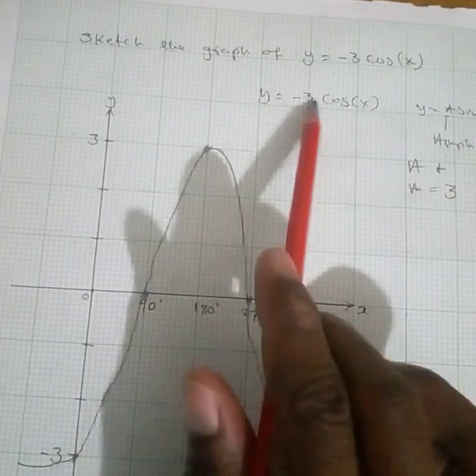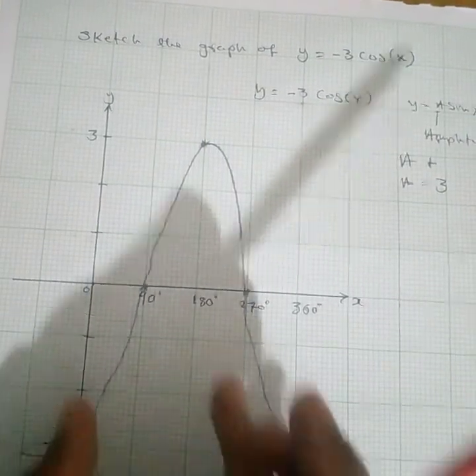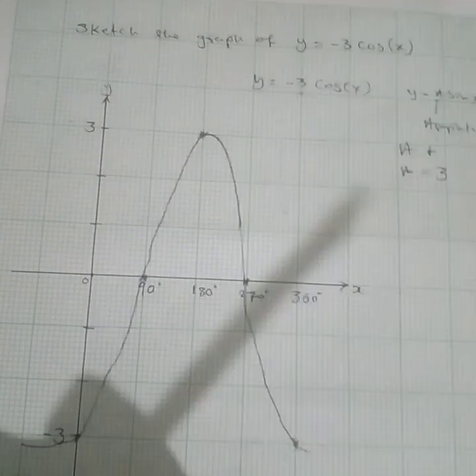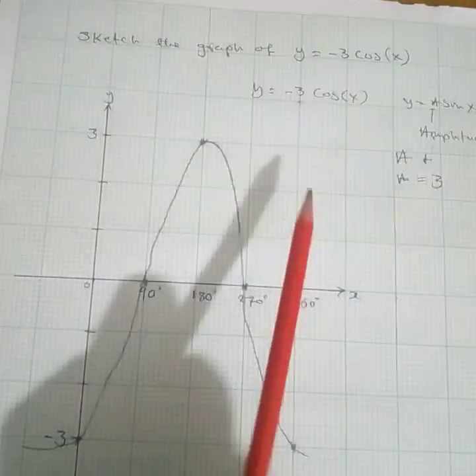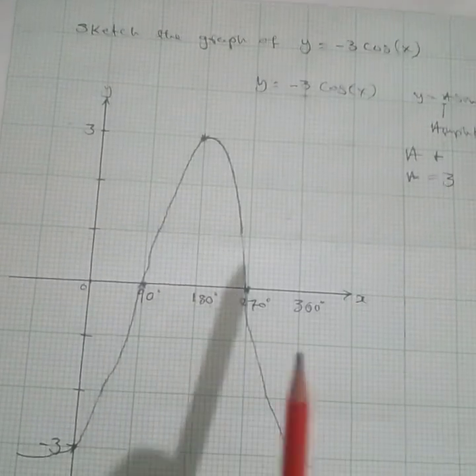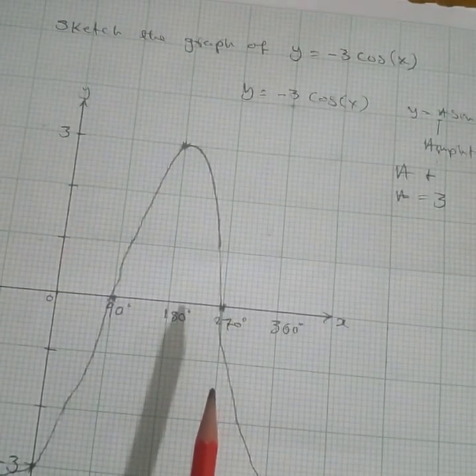So if we were to put -5 or -6, you would see that the curve will be a bit thin compared to when the amplitude is 1. So this is one way you can tell that this is the correct graph for cosine.